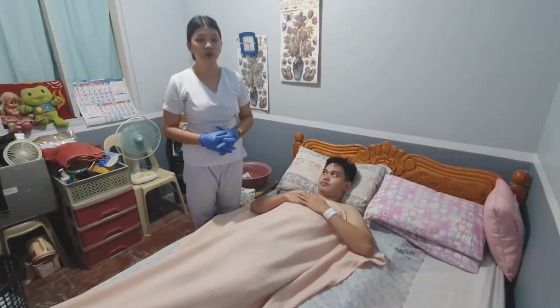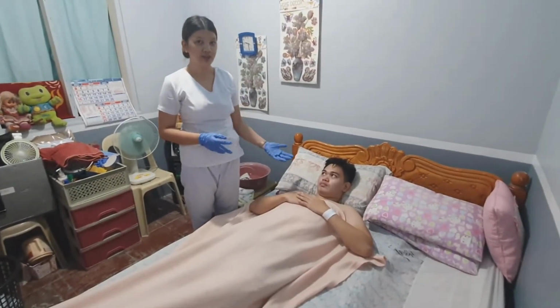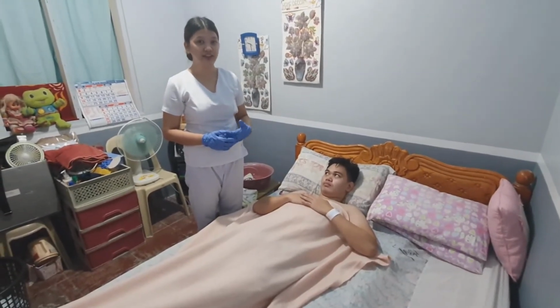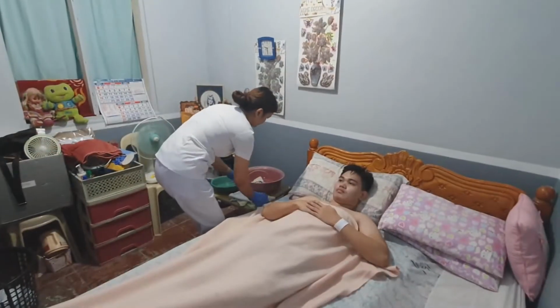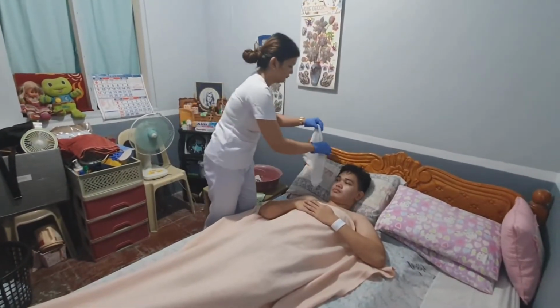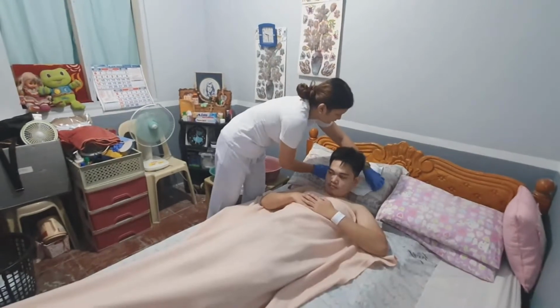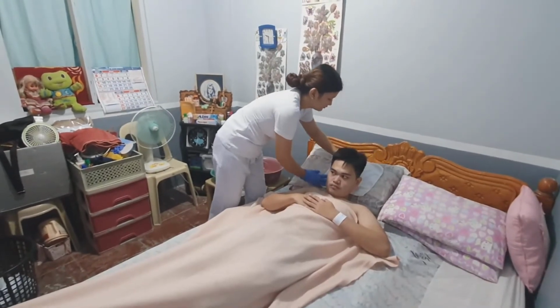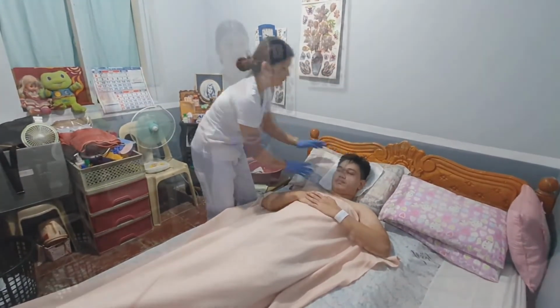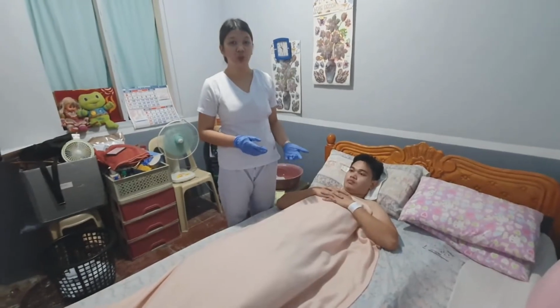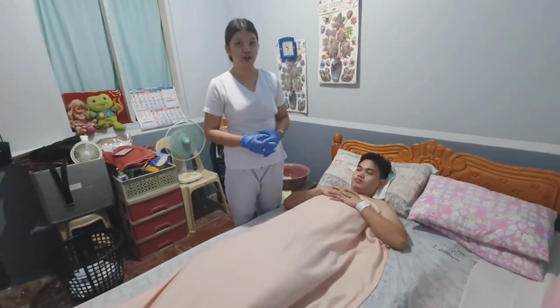Make a bath mitt with a washcloth. Wash the face and place a towel under the client's head. Wash the client's eyes with water only and dry them well.